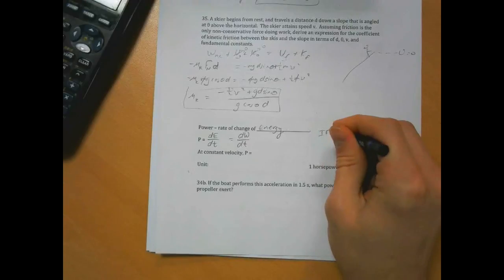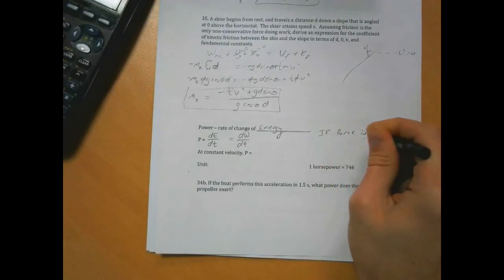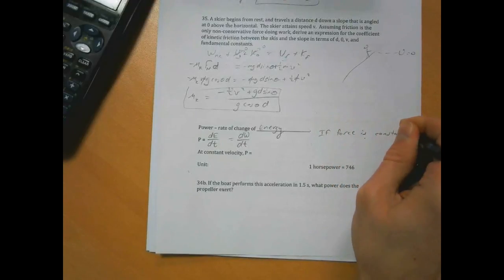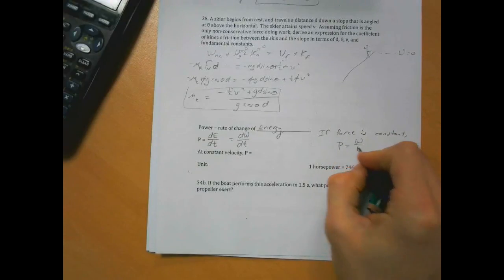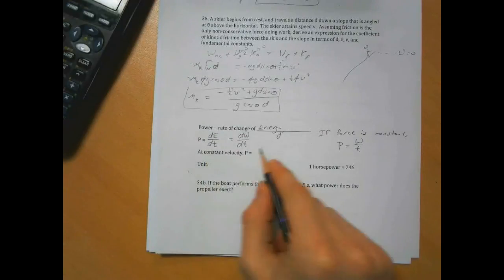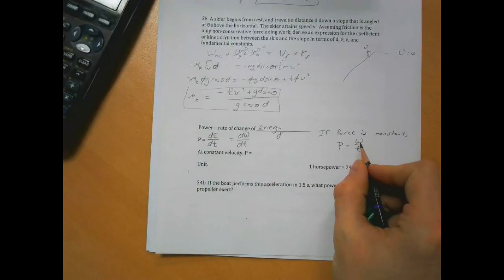If force is constant, we can just say power is equal to work over time without the calculus stuff. If we happen to be moving at constant velocity, there's an alternate version of this because work is equal to what?